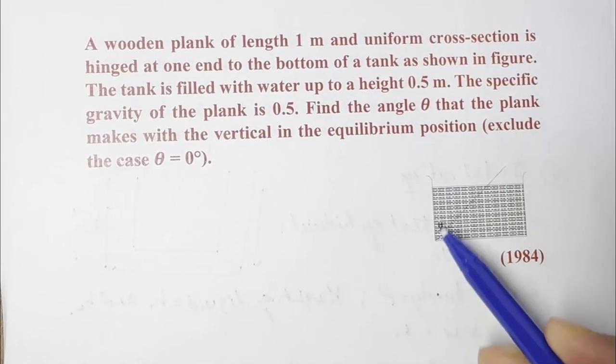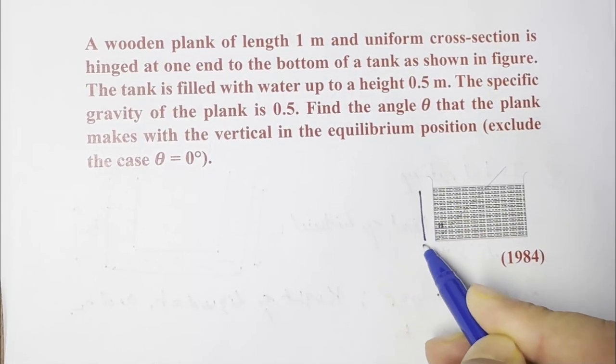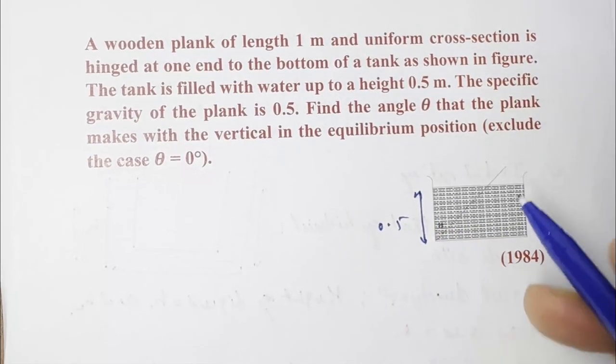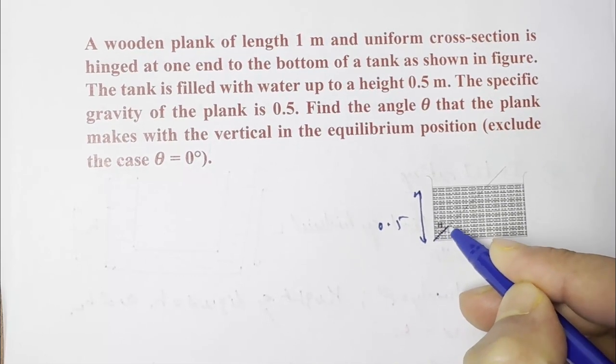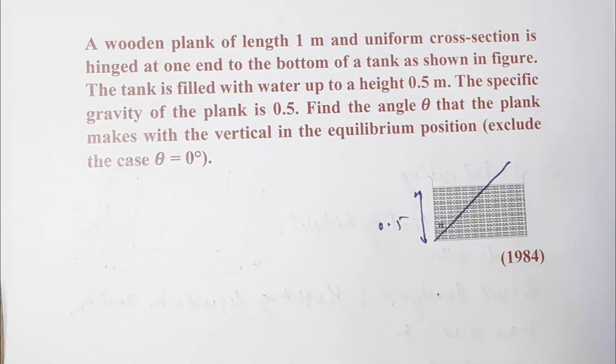So we have a plank and this is water, and we are given that the height of this water is 0.5 and this is a plank which is making an angle of theta with the vertical. So in this case, for equilibrium position, we have to remember that there will be two forces acting on this plank.